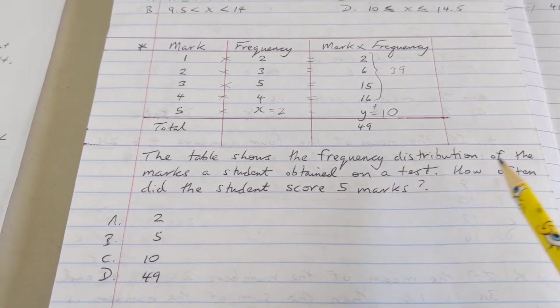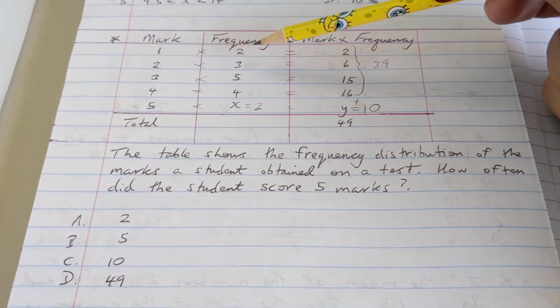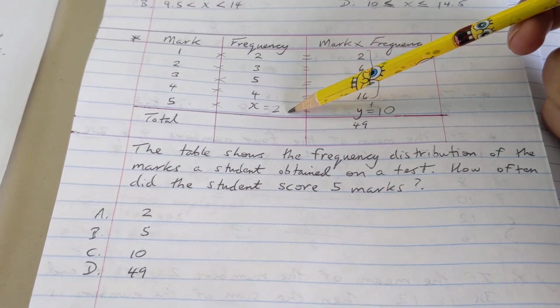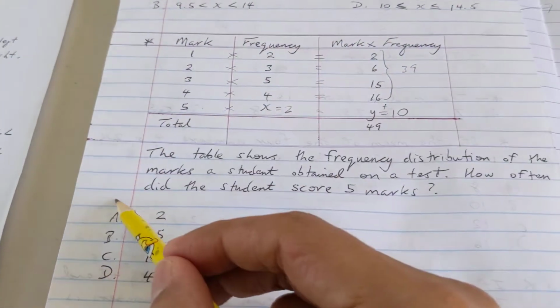How often means how frequently. How frequently means the frequency. So how often, how frequently did the student score 5 marks? The student scored 5 marks 2 times. So that's what this piece is going to look like here.